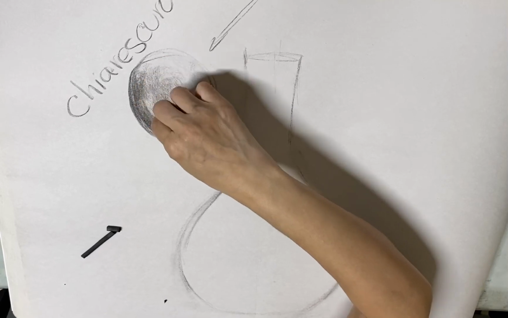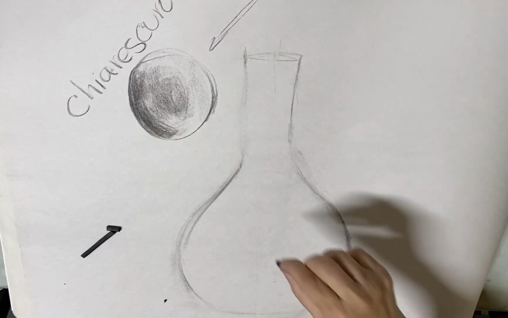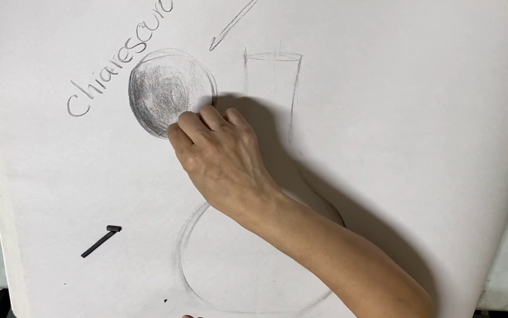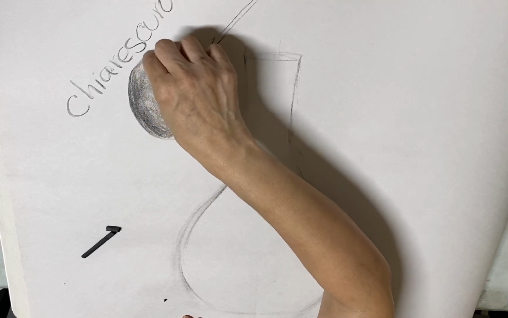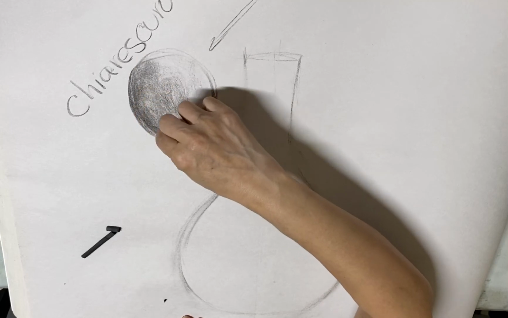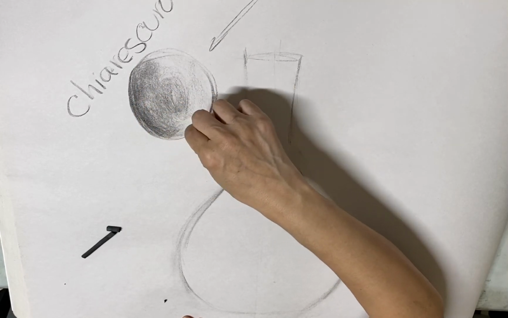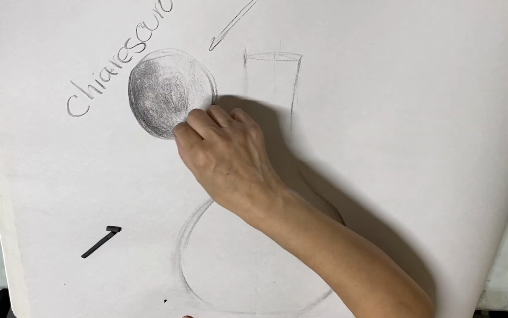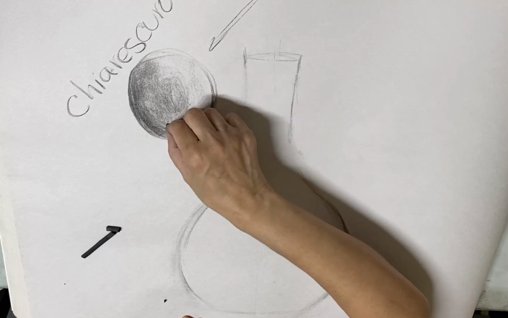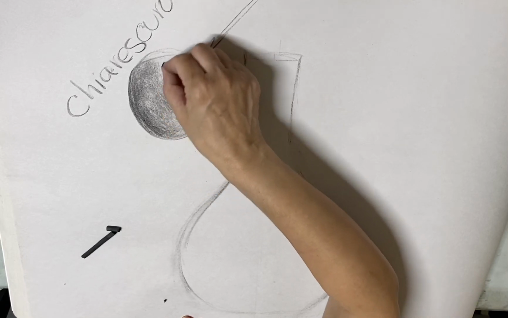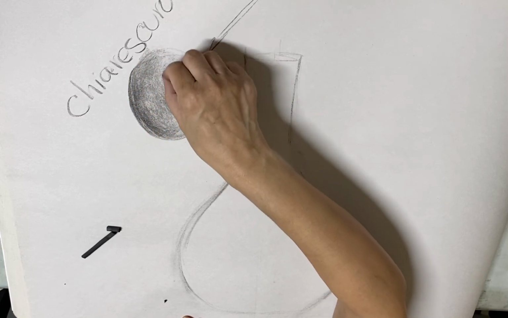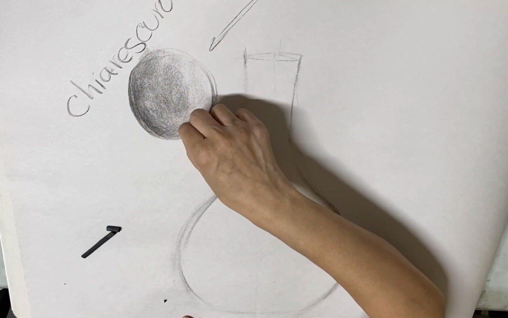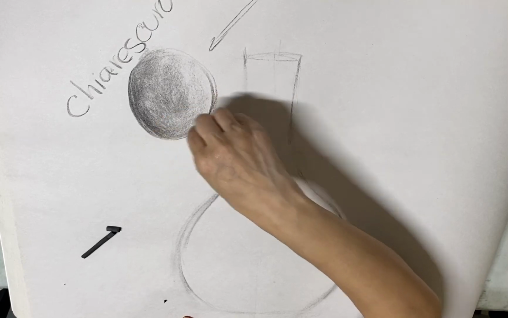You see, it's not going to be 3D until I blend the dark to medium. You see, I'm coming and blending it, because if I have just a line between them, it's not going to look 3D. It's going to be like an abstract pattern. So be sure when you're using this technique, blend dark to medium and medium to light.